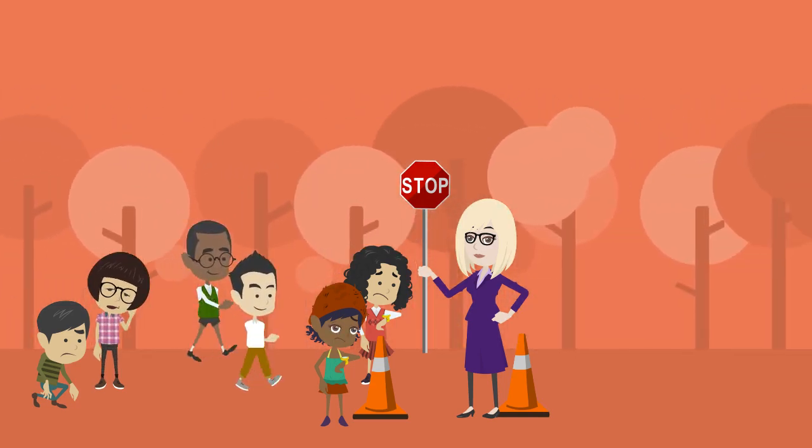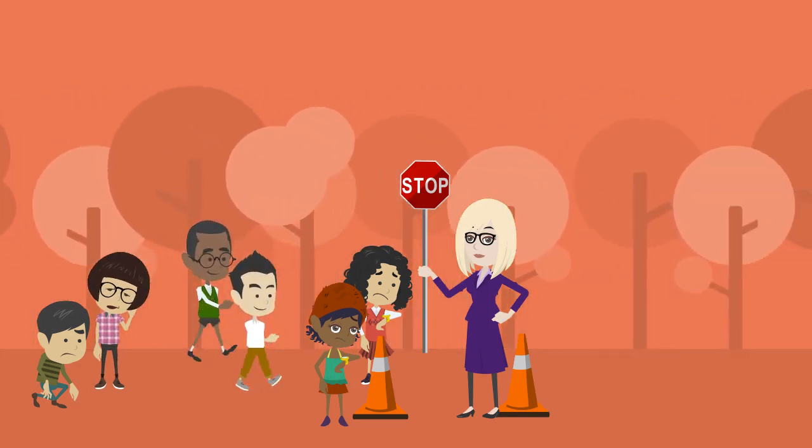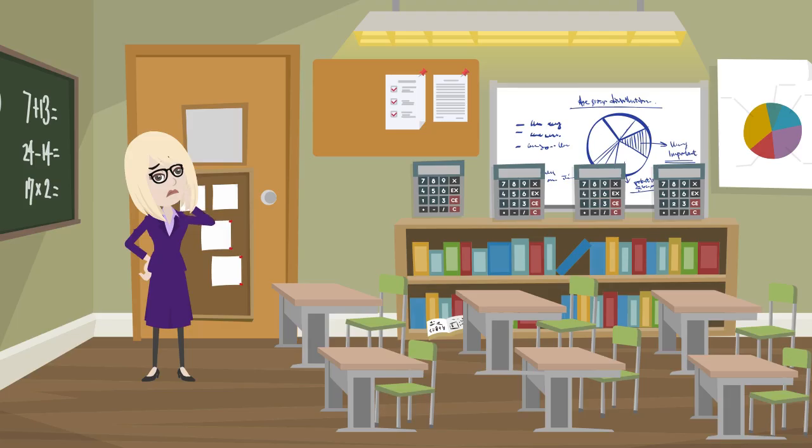I also realized that I was standing in the way of some students progressing as far as they might because I was trying to keep the entire class together. I went back to my classroom to consider, what changes could we make? How could we use the furniture differently, the materials differently, even my own energy differently, so that the lessons would be more effective for more students?